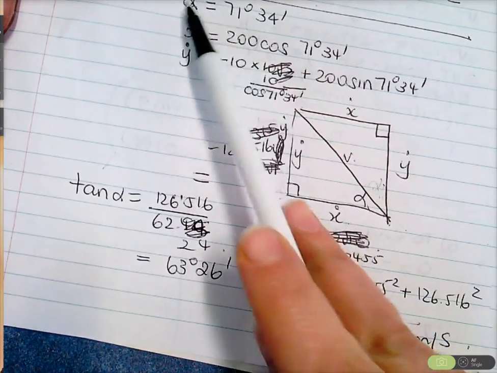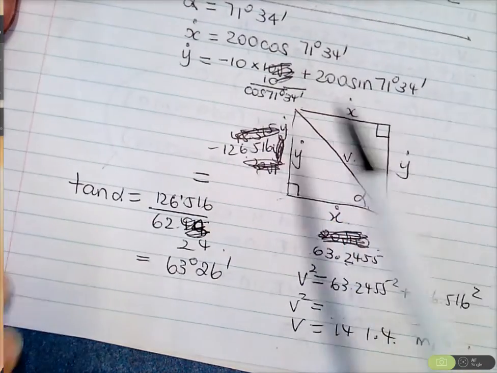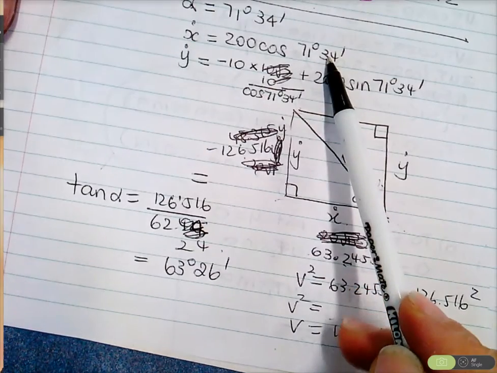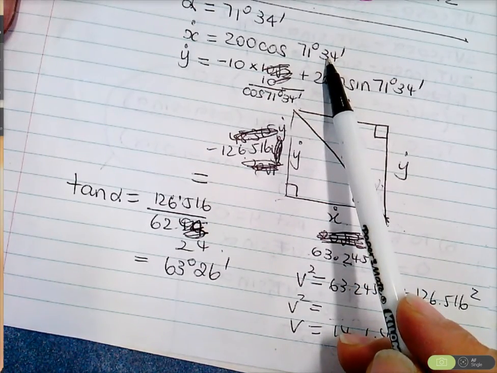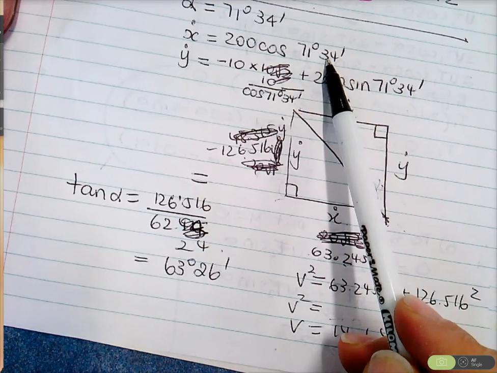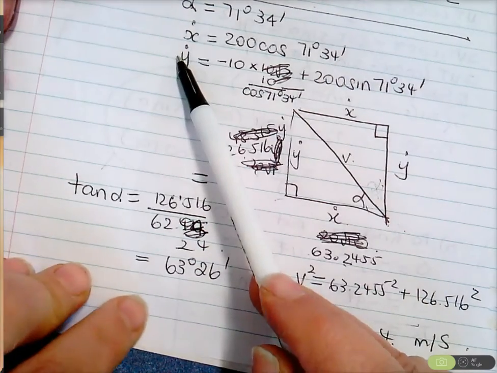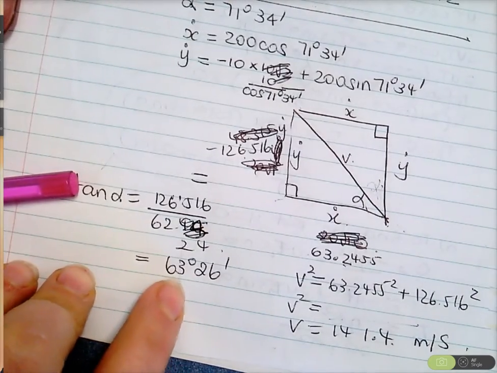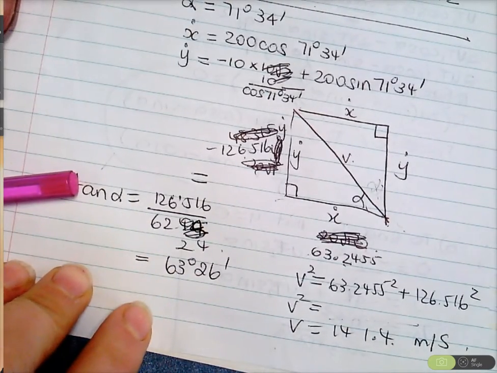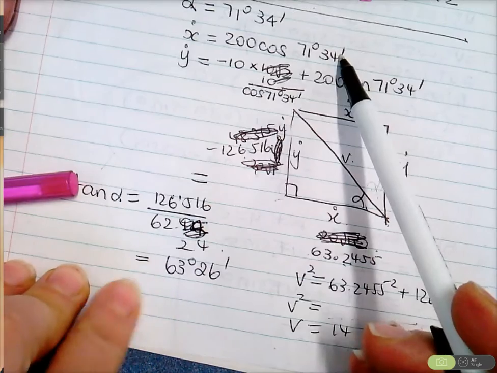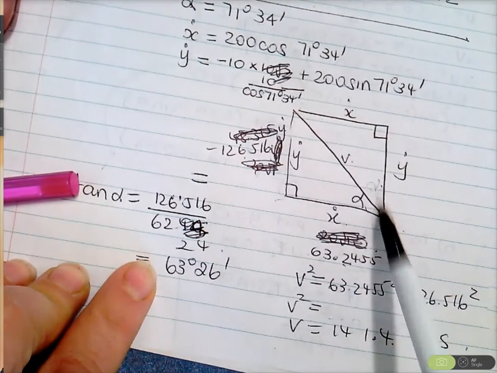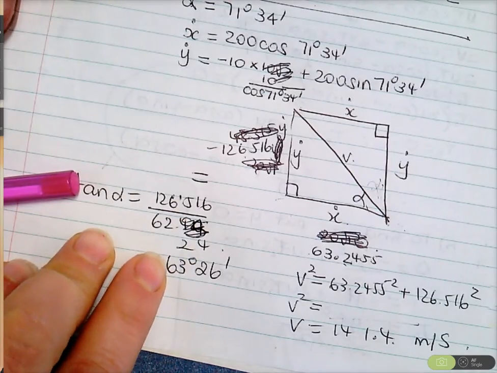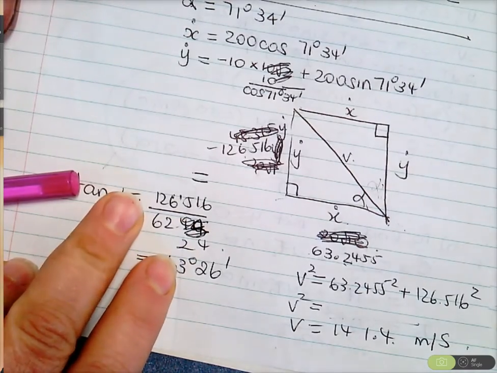So we worked out when alpha was 71 degrees 34 minutes, we put it into the equation for horizontal velocity. Remember, horizontal velocity doesn't have a t component often. Well, it doesn't. But the vertical one will. Horizontal velocity is constant all the way through because there's no t in it. But it does depend on the angle at which you fired it. Vertical velocity changes all the time. It'll be up and then it'll be 0 and then it'll come back down and be negative.